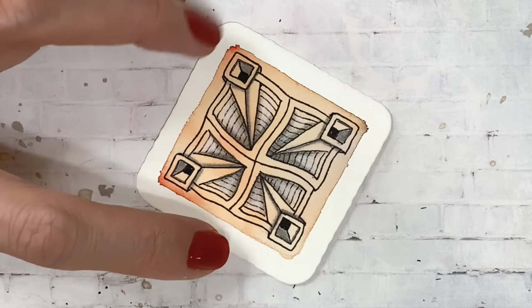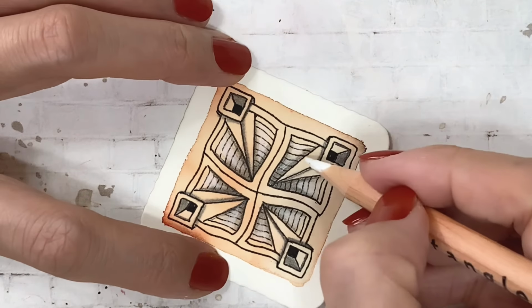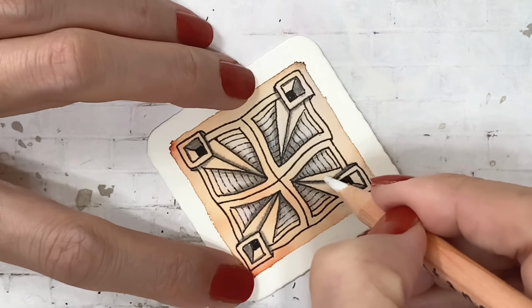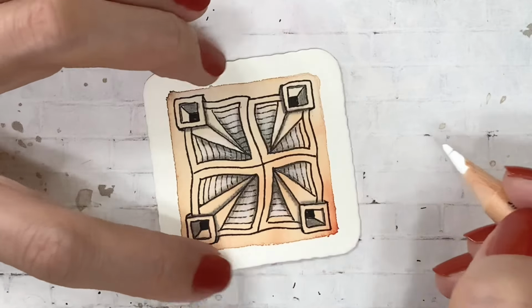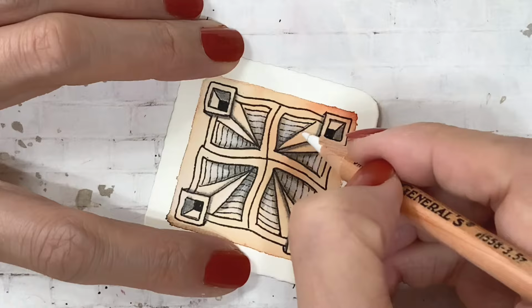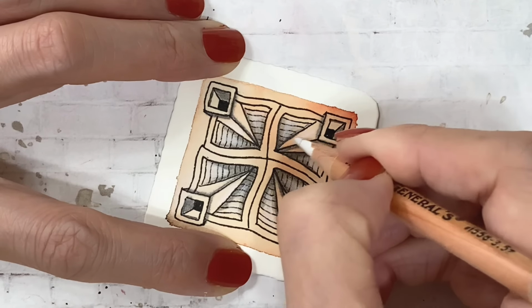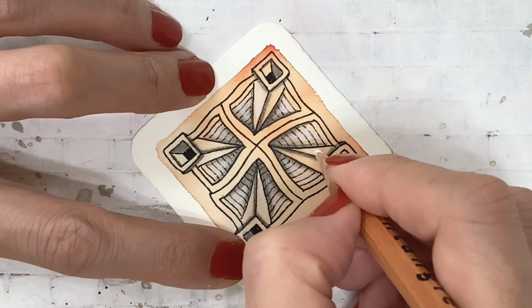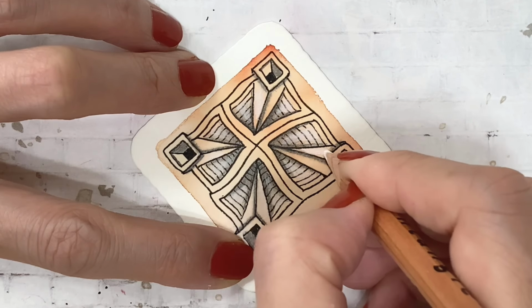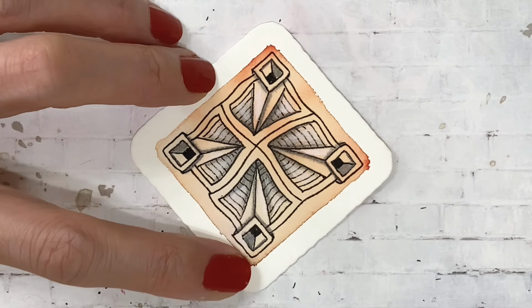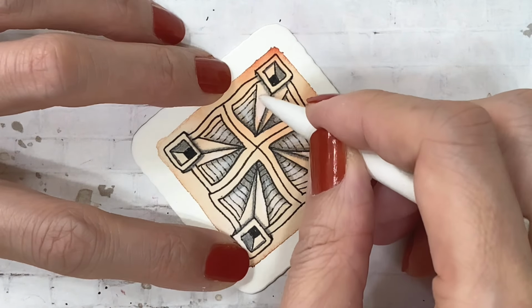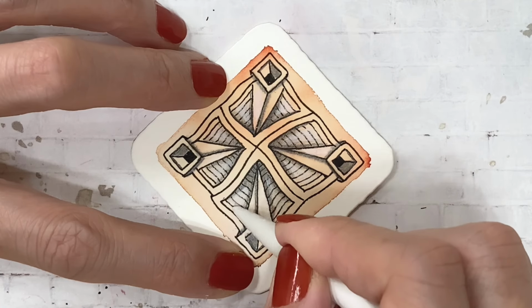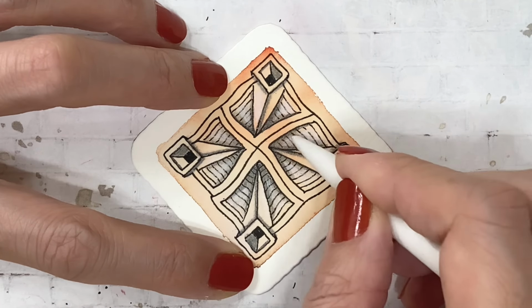So okay, what do I want to do? I'm gonna add just a little bit of highlighting on this side. It's hard to know when to finish shading and highlighting because you can always do more, you can always add more, but I will try to finish up.